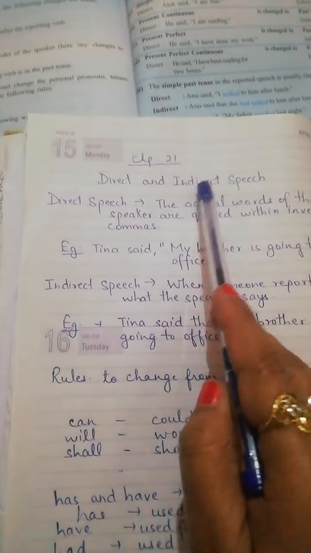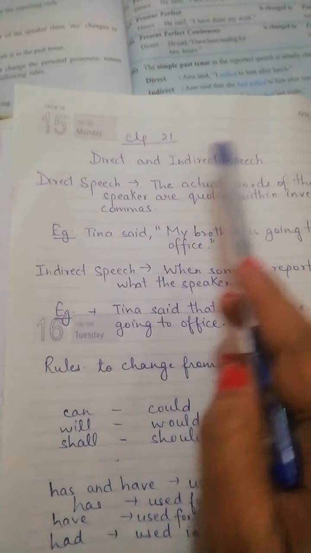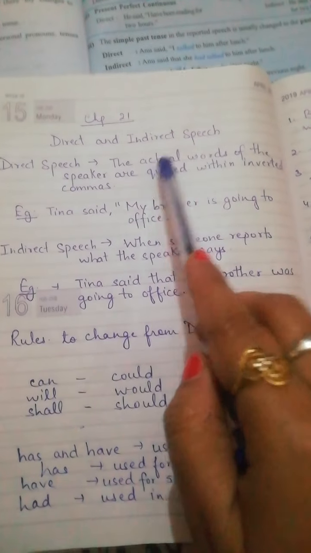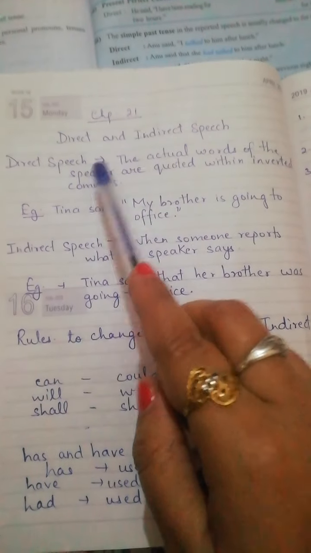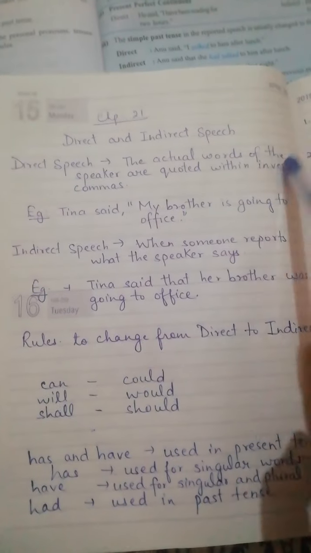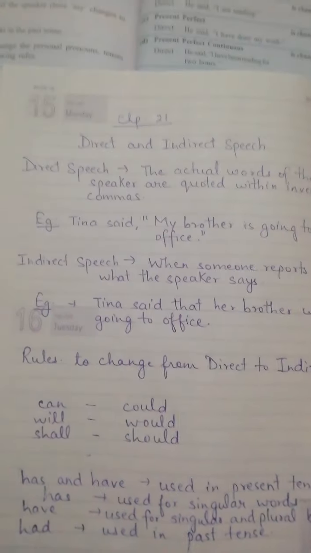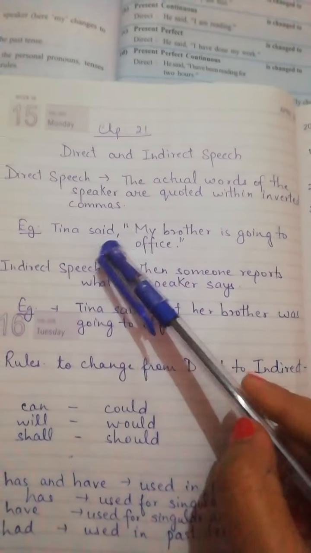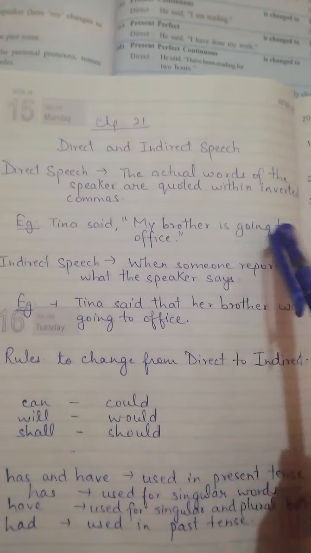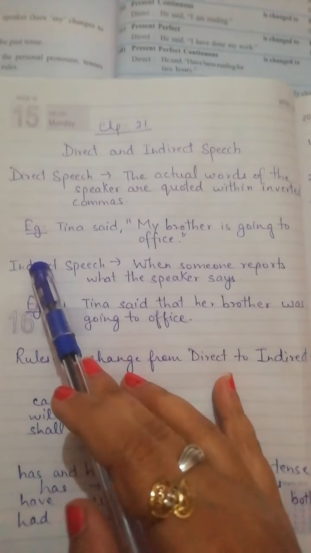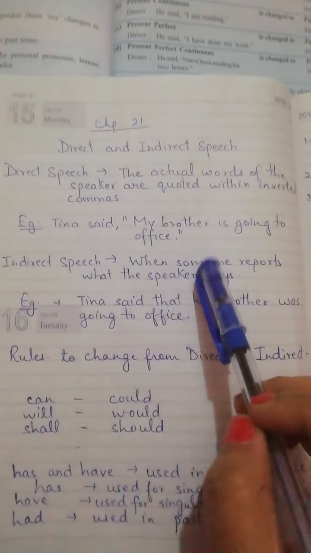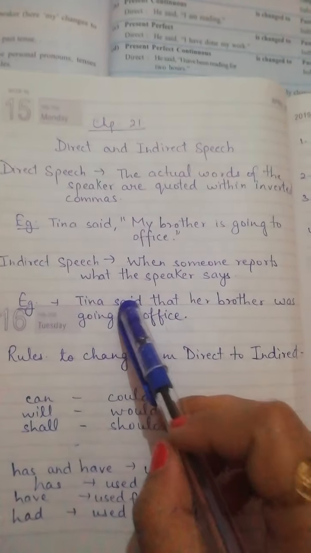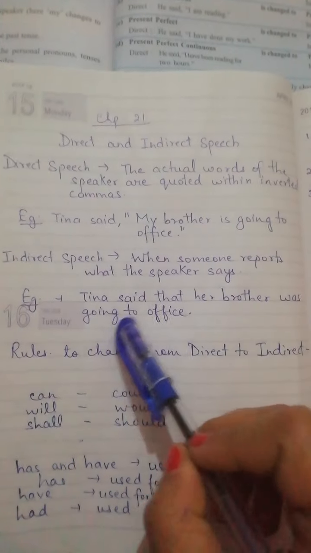Direct and indirect speech. Direct speech: the actual words of the speaker are quoted within inverted commas. Example: Tina said, "My brother is going to office." Indirect speech: when someone reports what the speaker says. Example: Tina said that her brother was going to office.